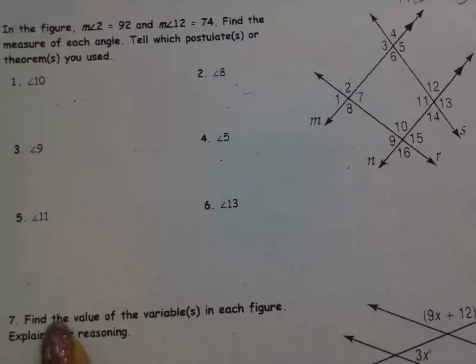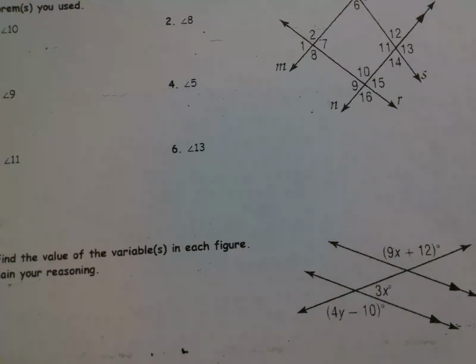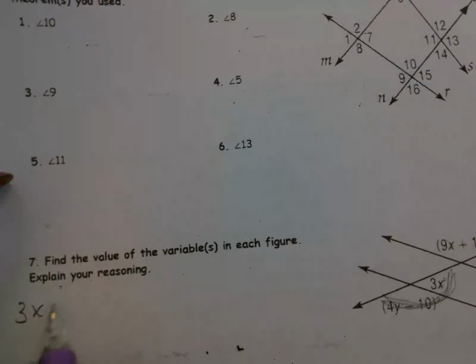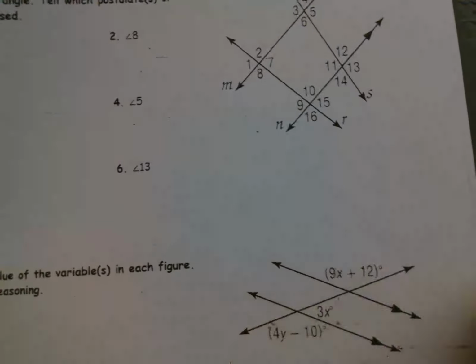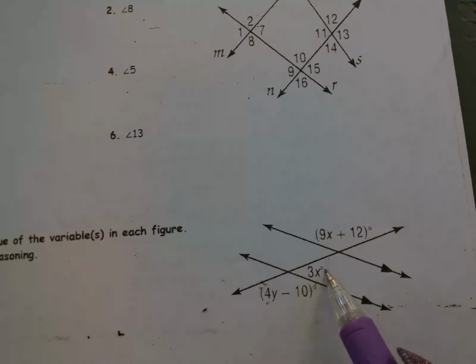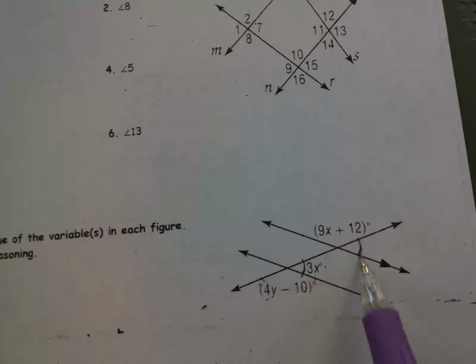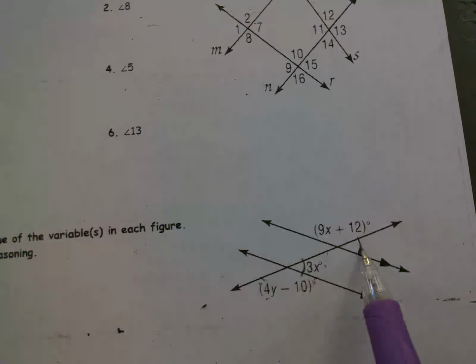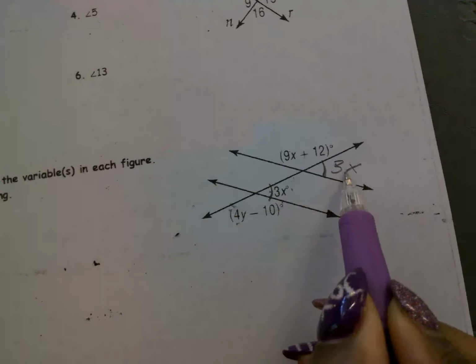At the bottom, it says find the value of the variables, explain your reasoning. Okay, so remember these two form a straight line. So you can add these together and set it equal to 180. So that's going to be 3x plus, oh, wait a minute, there's a y here. So we can't solve that first because we've got two different variables. So let's look at it another way. So this angle right here is congruent to this one. So I got 3x here, so I put 3x here. They correspond.